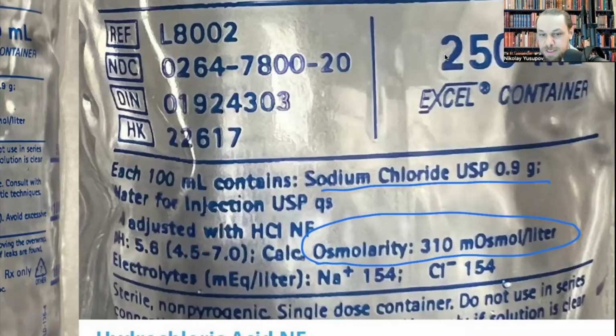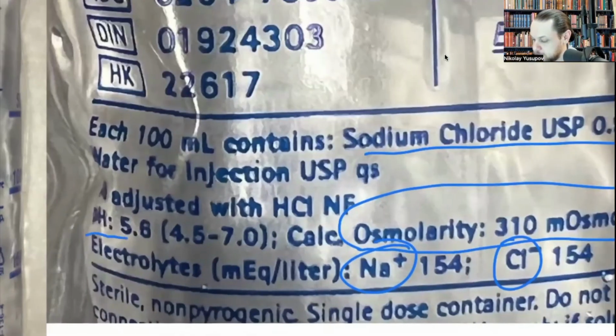How do we do this? We use sodium chloride, which is sodium and chloride, in equal amounts so as to not have a net positive or net negative charge. They equalize each other. But one thing you want to note, even though it's isotonic, what do you note about the pH of saline?